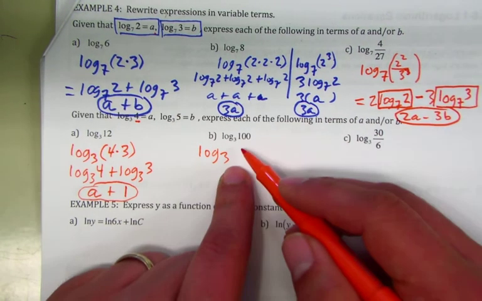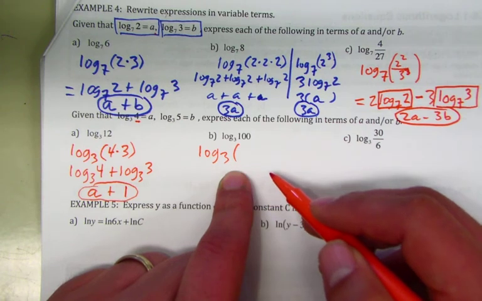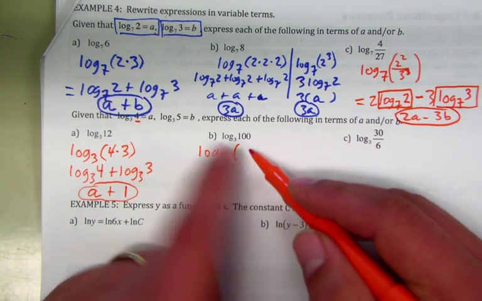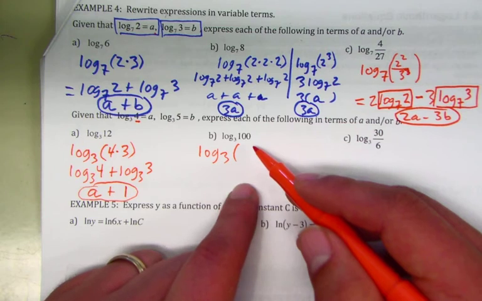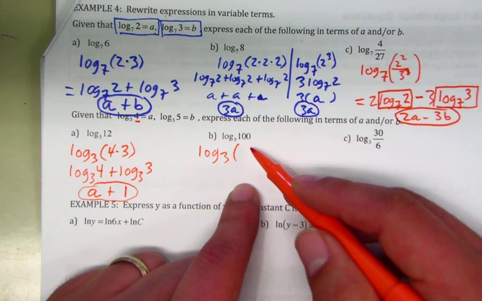What is it? 10 times 10? Can we do 5 times 5 times 4? Yes. I would say yeah, and that's okay.